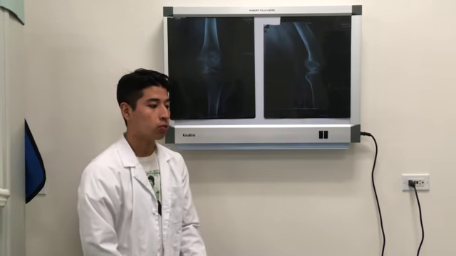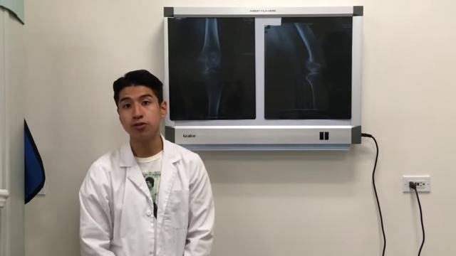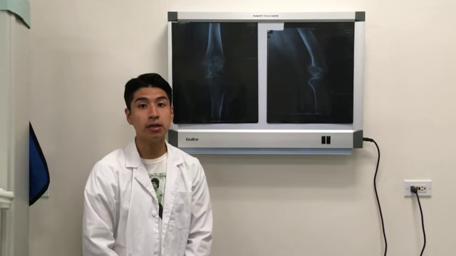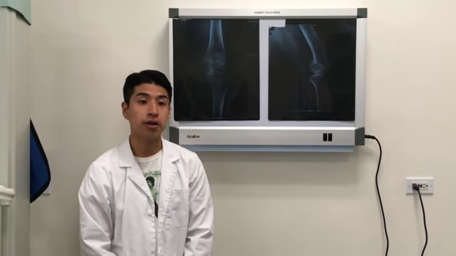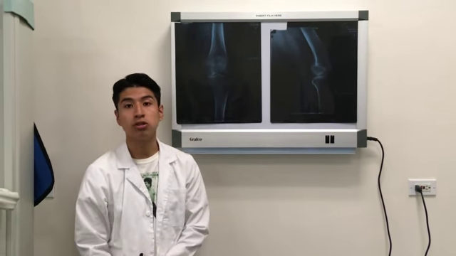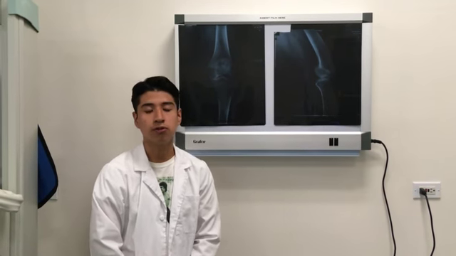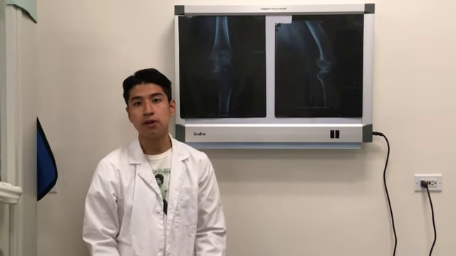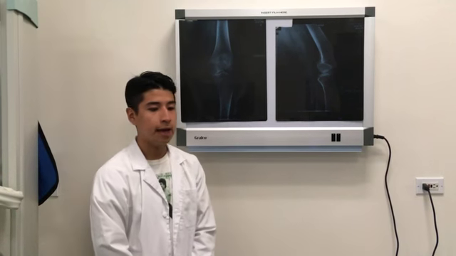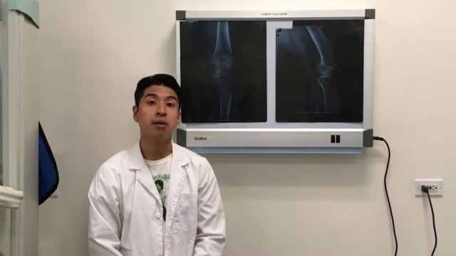When I took her history, she told me she had a history of diabetes and a history of arthritis. There was no sort of trauma that happened to the knee, so it's definitely some type of pathology. The patient was also hypersthenic.